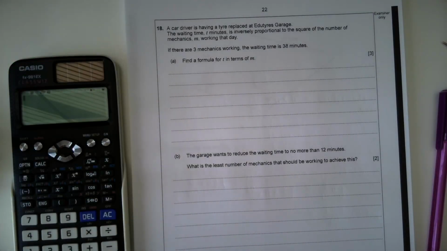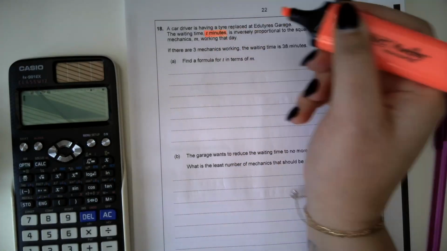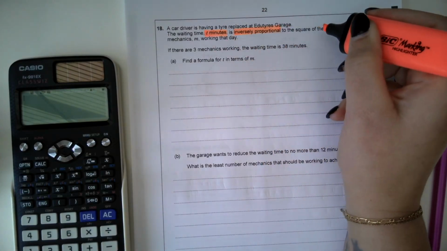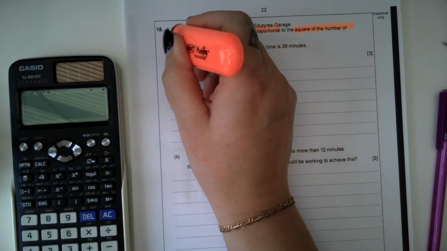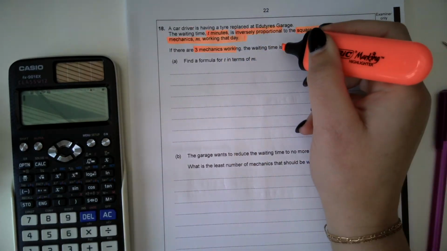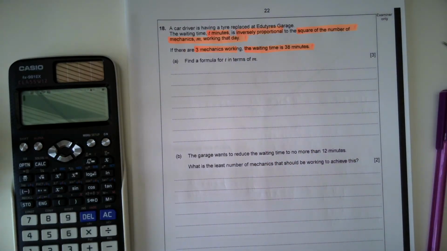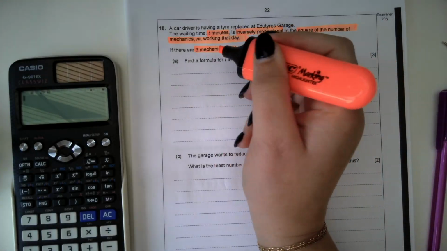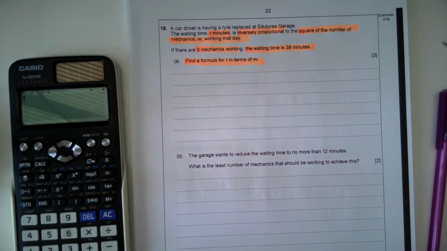Question 18. A car driver is having a tyre replaced at Eduqas garage. The waiting time in T minutes is inversely proportional to the square of the number of mechanics working on that day. If there are 3 mechanics working, the waiting time is 38 minutes. Part A, find a formula for T in terms of M.